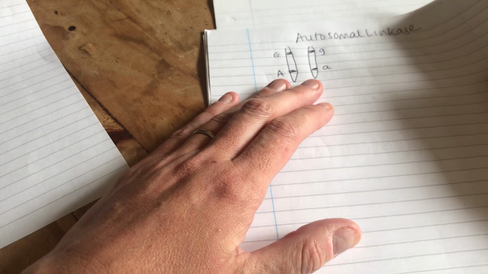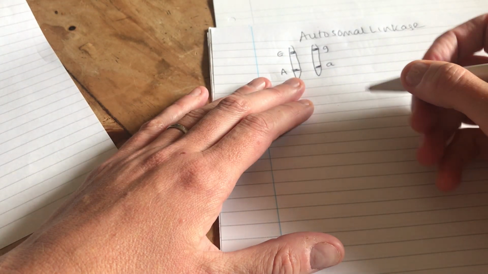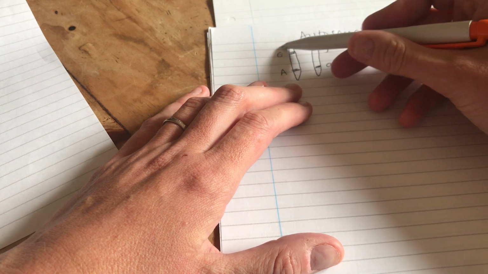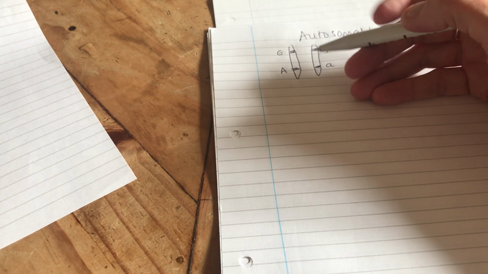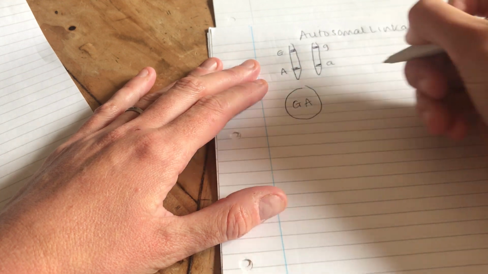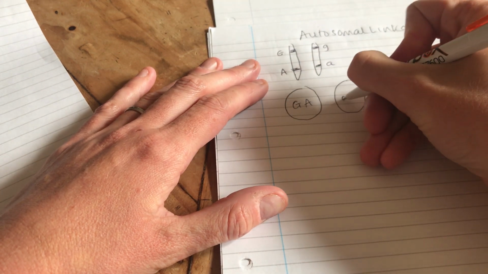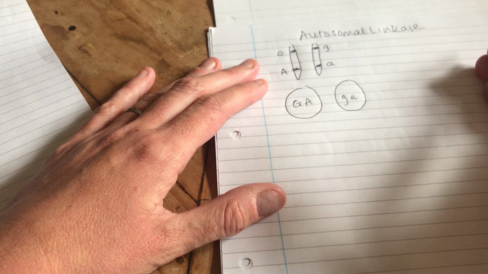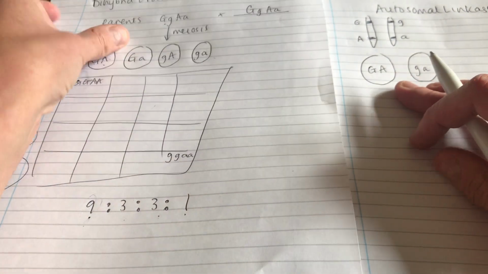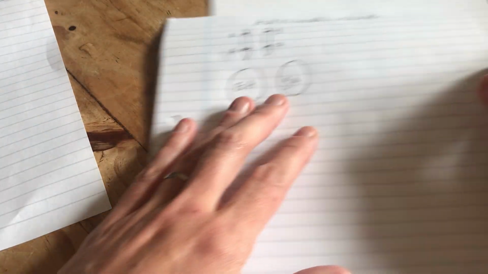When these go through meiosis, this big G and this big A, they stick together. There is no possible way that they can be separated. So your gametes will have either big G, big A in, or little g, little a, and that's the only possible combination. Now, to distinguish them from the same drawing here, we draw these a little bit differently.